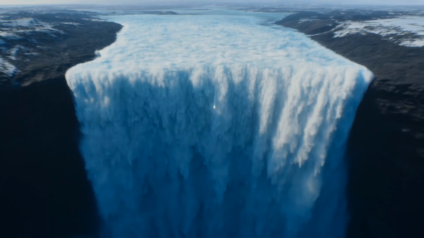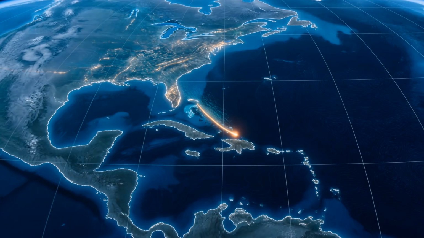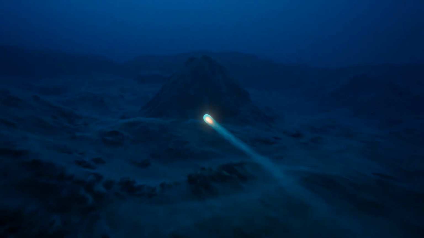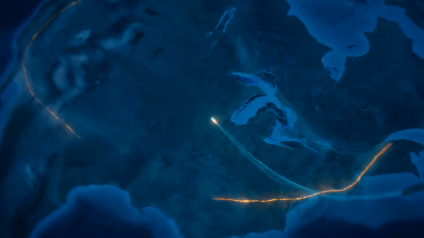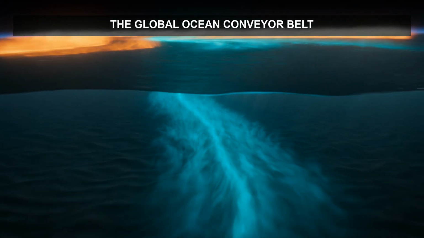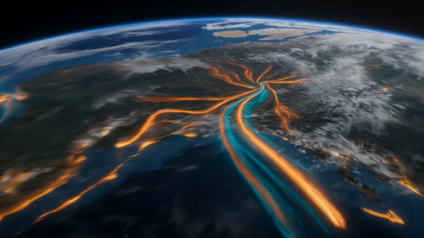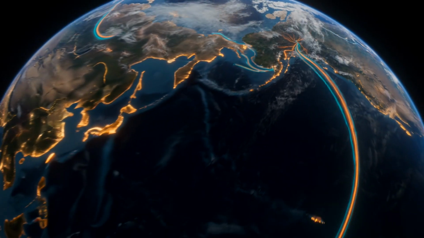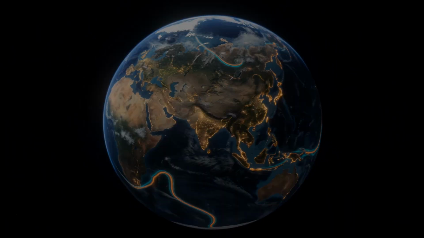The underwater waterfall is not the end of the journey. It is one important stage in a much larger circulation system. That movement connects with the global ocean circulation, often described as a giant conveyor belt. Surface and deep currents link ocean basins separated by thousands of kilometers. This system redistributes heat and carries nutrients and carbon through the ocean.